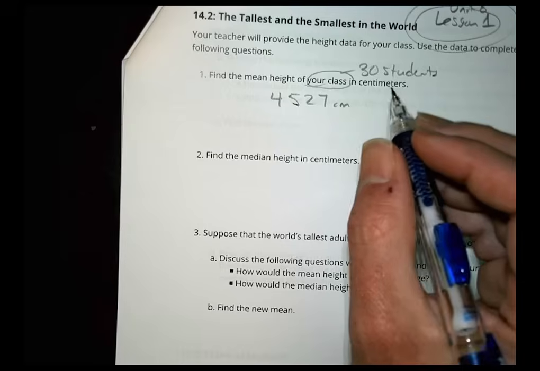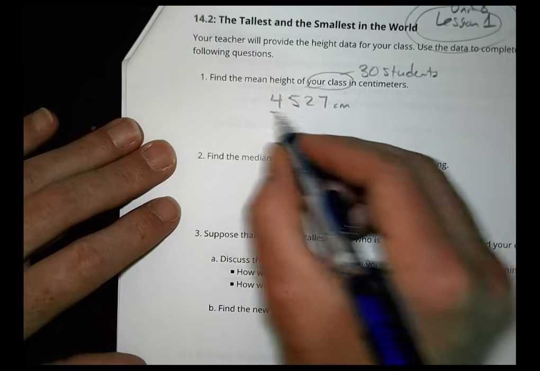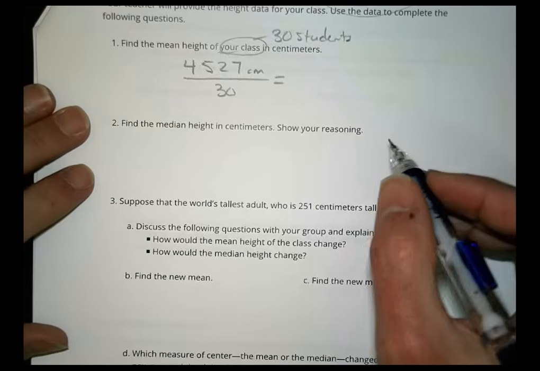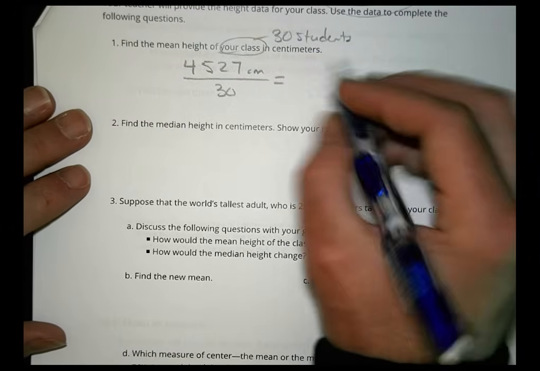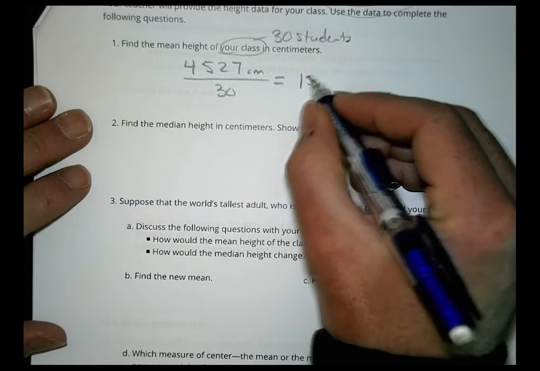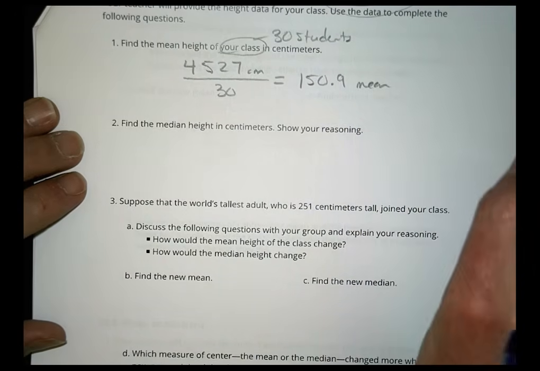So I'm going to take that value, 4,527 centimeters, and divide it by 30 in order to get the mean from the data we found back in Lesson 1. So 4,527 divided by 30 is actually 150.9. So that's the mean of the data that we had.